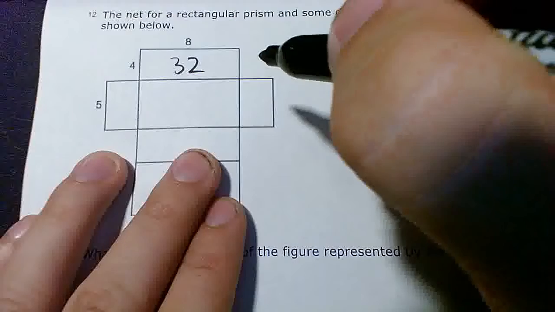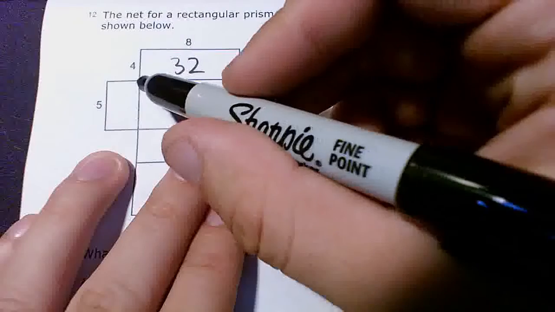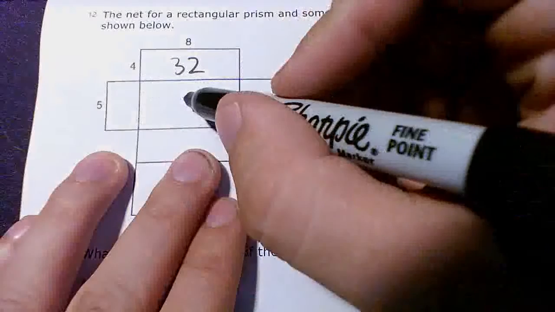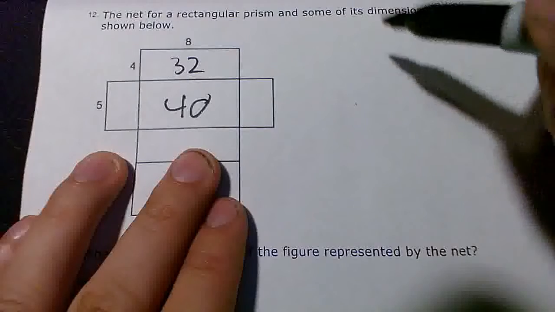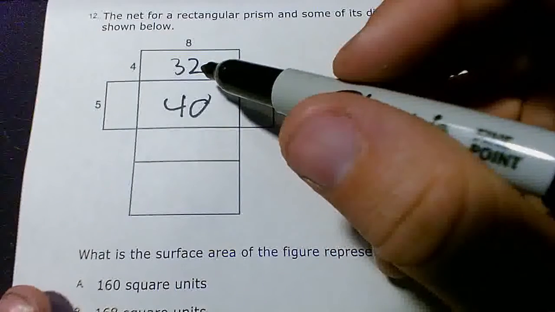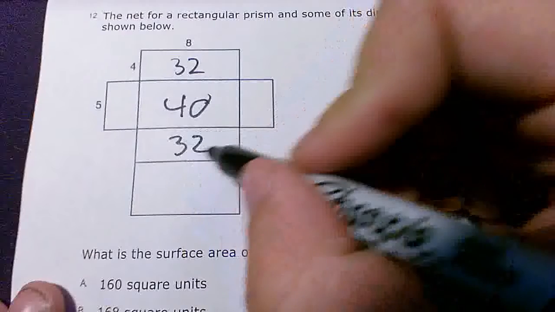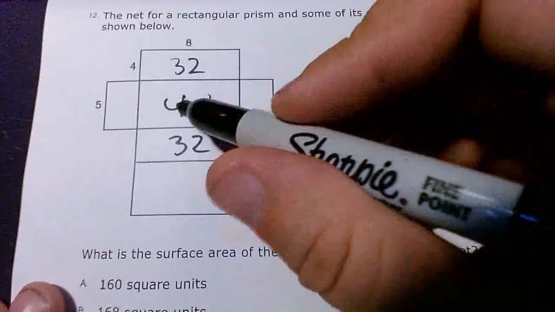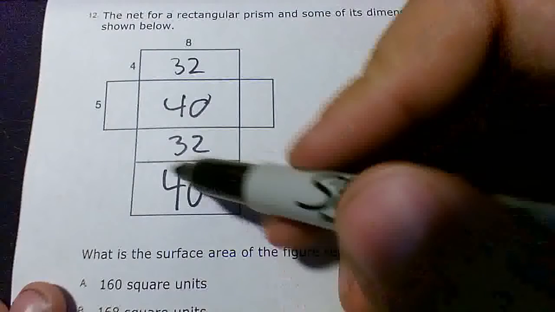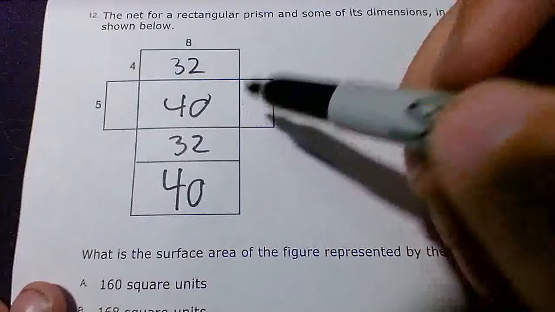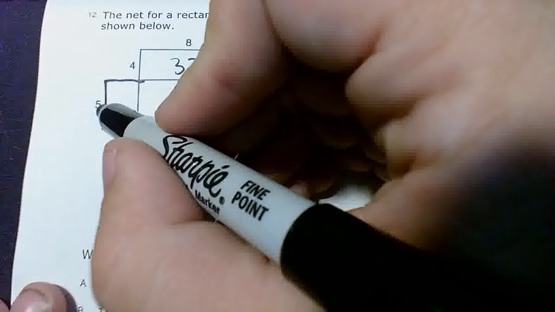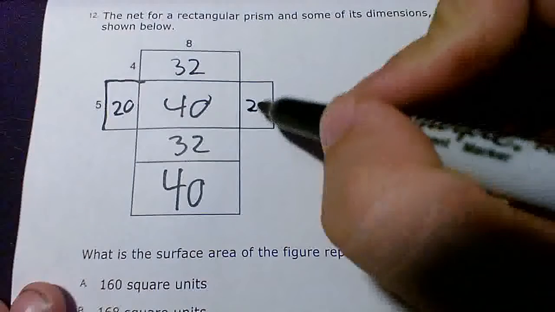8 times 4 is going to give me 32. The rectangle below that once again has a base of 8, but this one has a height of 5, which is 40. The rectangle below that is actually going to share the same dimensions as the rectangle on top, which will be 32. And I think you can pick up on the pattern here. This 40 will be duplicated down below. Lastly, these 2 side rectangles are going to be the smallest and have dimensions of 4 by 5. 4 times 5 gives me 20.